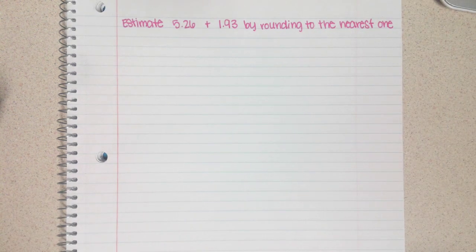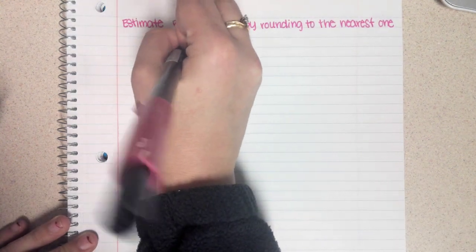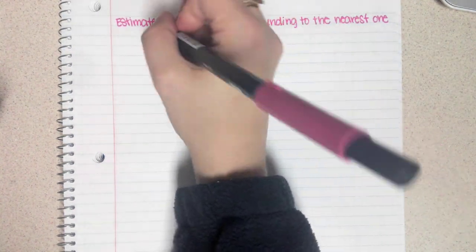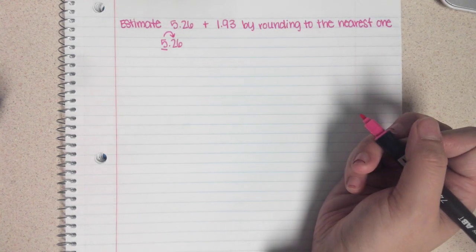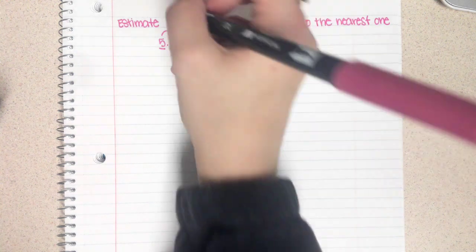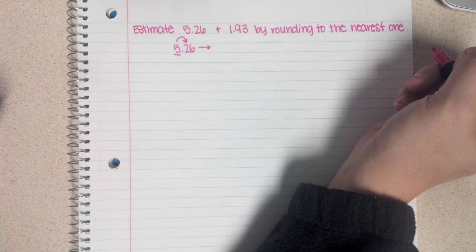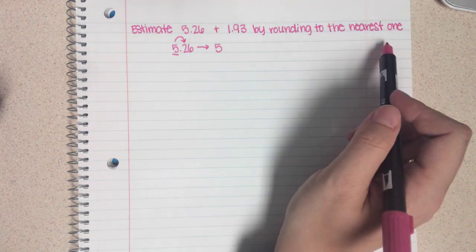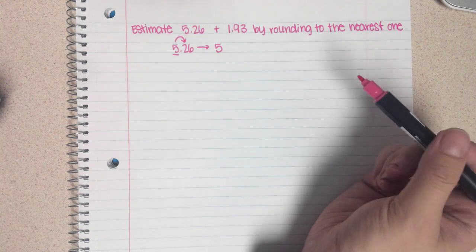Okay, so we're going to go ahead and just round these two. Remember, we're looking at the nearest 1. So that is the number right before the decimal. Okay, so we're looking to the next number over on the right. So it's a 2, which is under 4. So we're going to go ahead and keep it as a 5. Now remember, because I'm rounding it to the nearest 1, I don't need that 0.26 anymore. Sorry, my thing's focusing. I don't even need point anything. I can just leave it as 5.